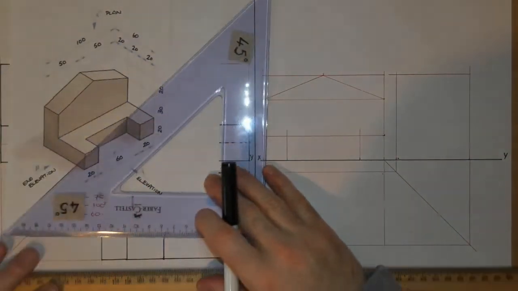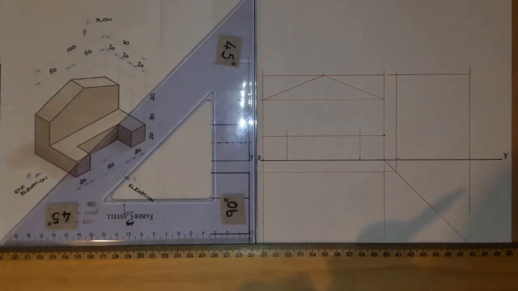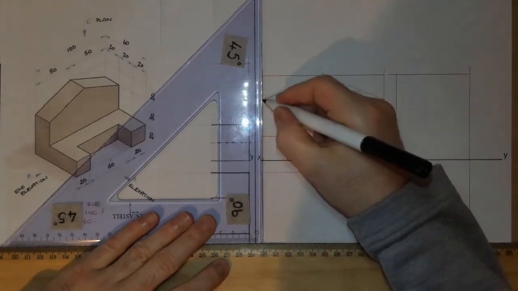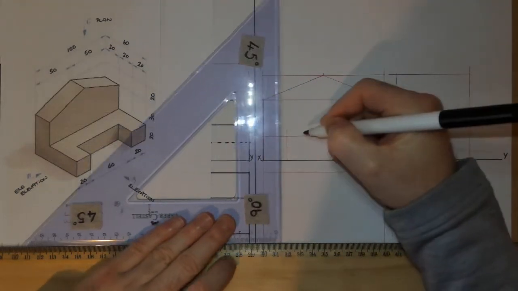So now, as always, what we're going to do is heavy in our information. So I'm going to get all my vertical lines done in one go.